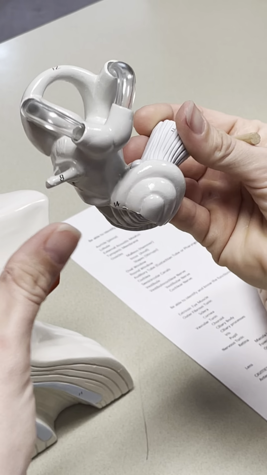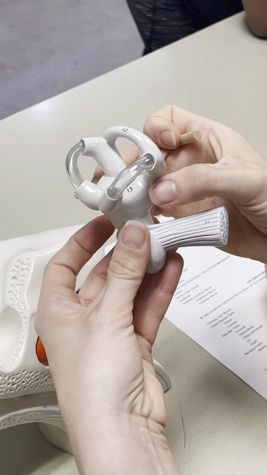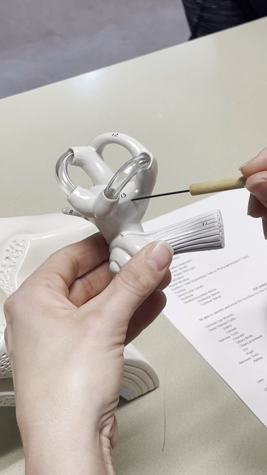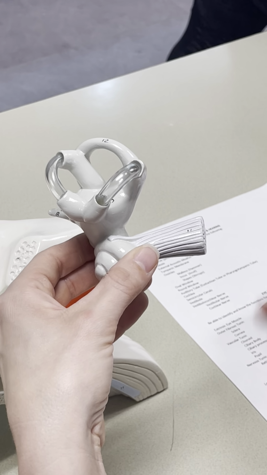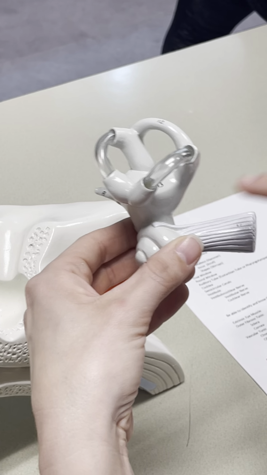All right, so then let's talk about the equilibrium and balance structures of the inner ear. This big chunky piece right here, labeled number 13, is the vestibule. There are two structures in here oriented in a horizontal and a vertical plane. They're going to pick up on linear acceleration and movements due to gravity.